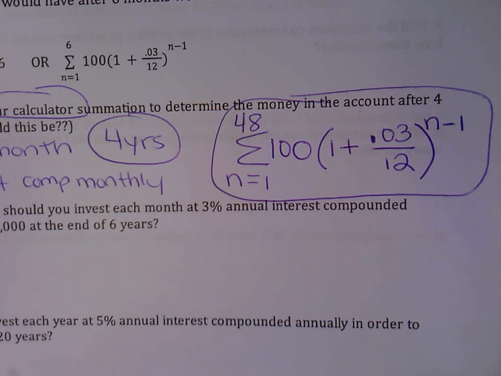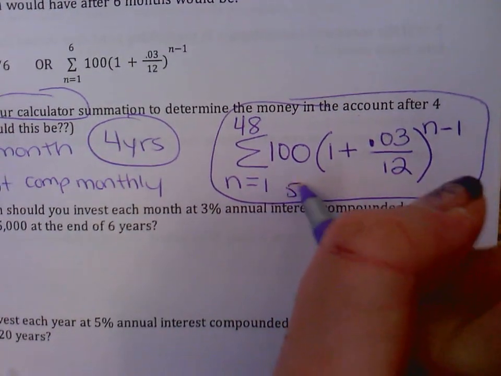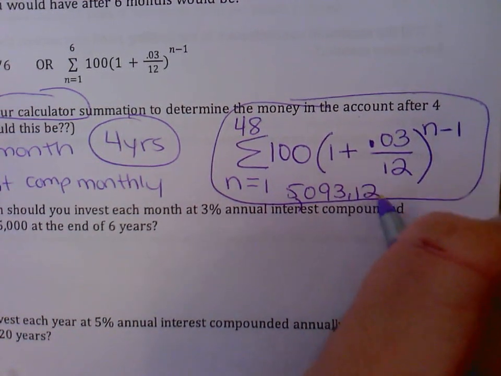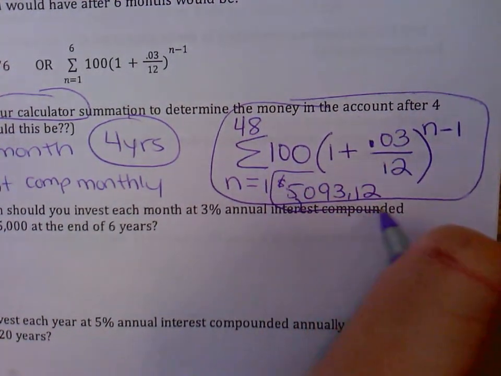1 to 48, 100, 1 plus. So this would be kind of maybe a raised to the n minus 1. $5,093 and 12 cents if you do it right. So who needs help making sure they know how to type that?